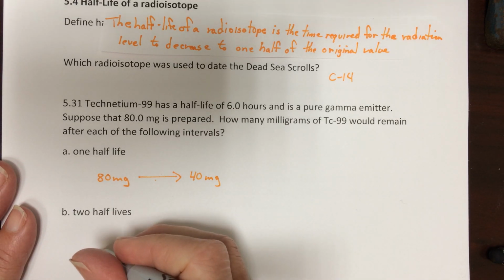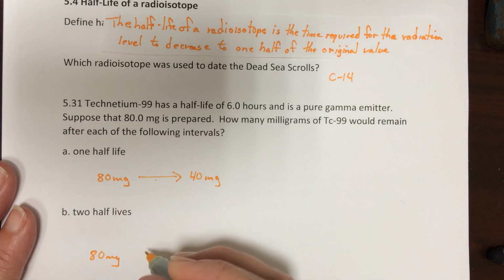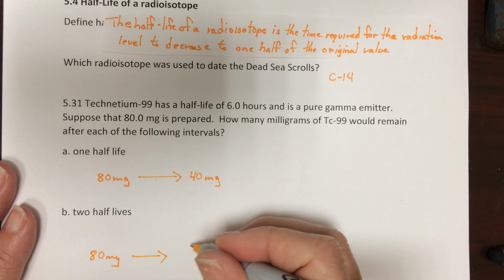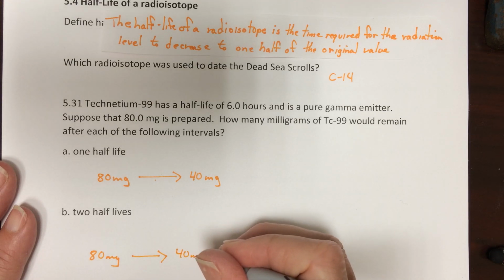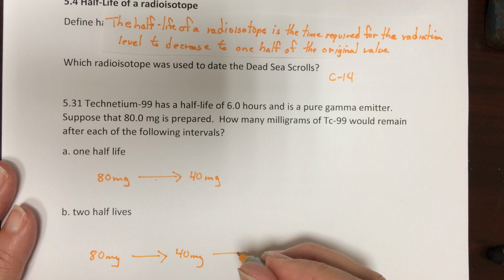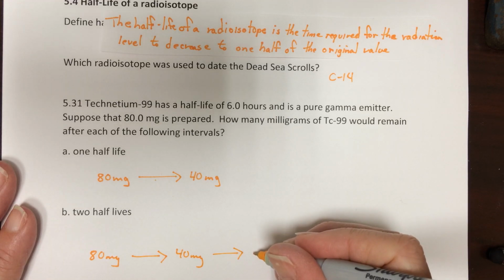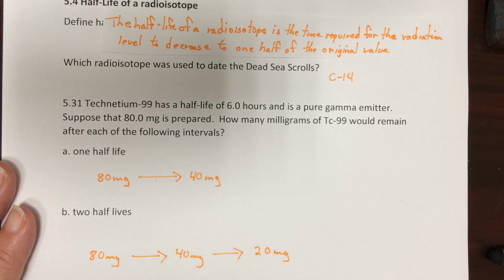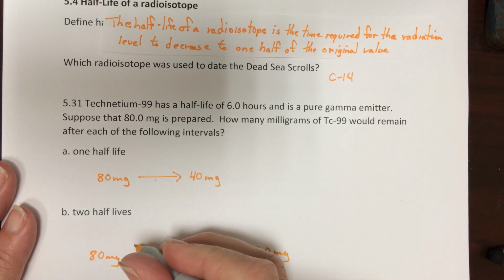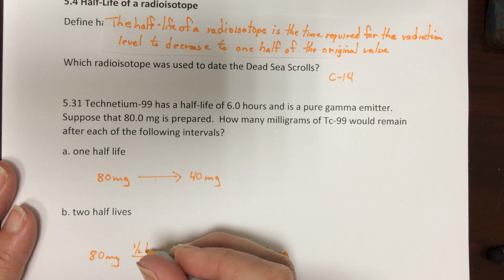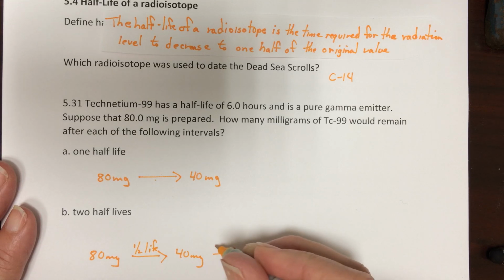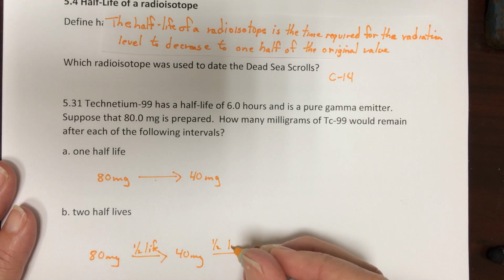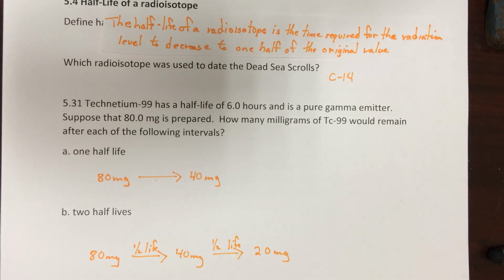If we start with 80 milligrams, and we have two half-lives, well, the first half-life will take us to 40 milligrams, and the second half-life will take us to 20 milligrams. Each one of these arrows is a half-life. And I'm just dividing it in half each time.